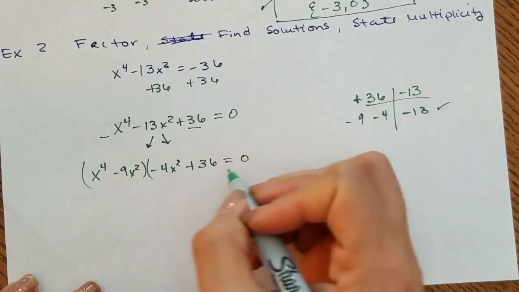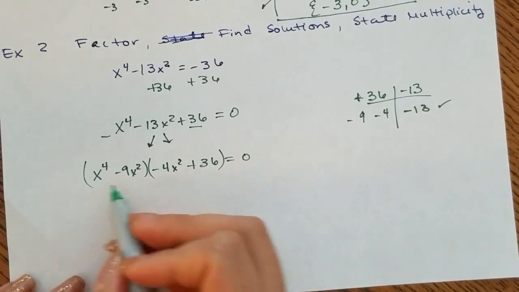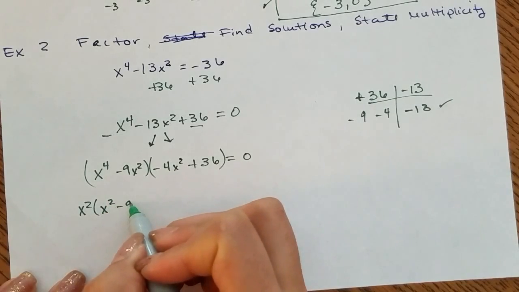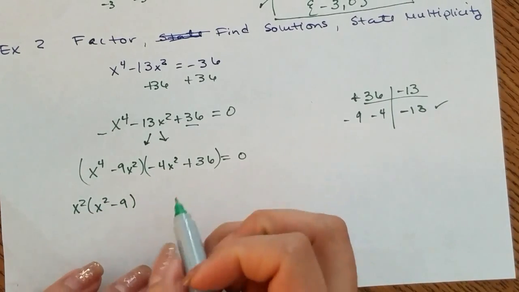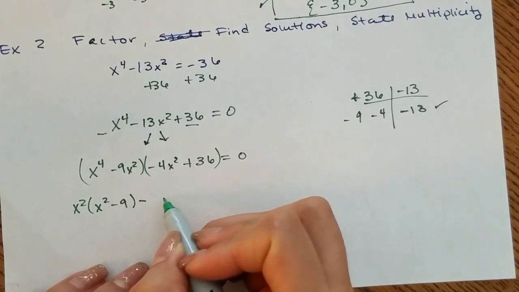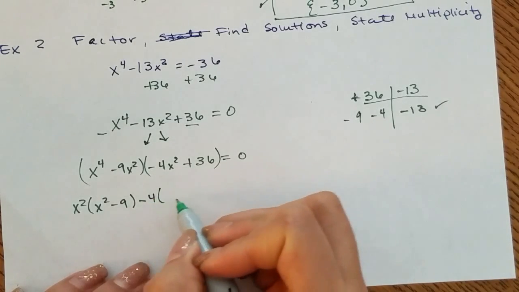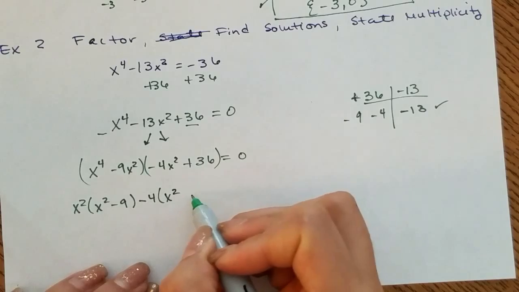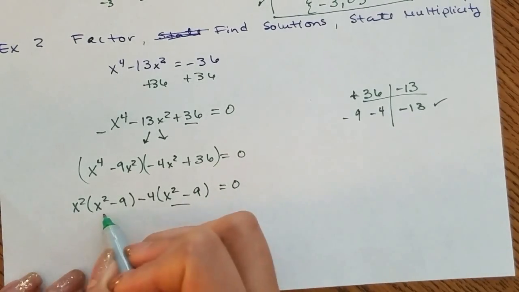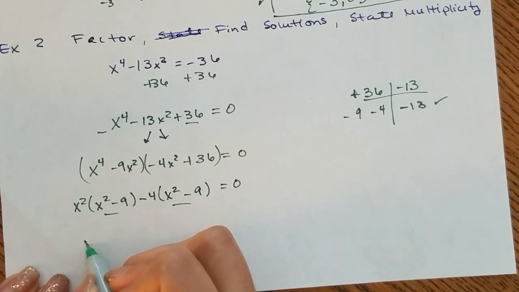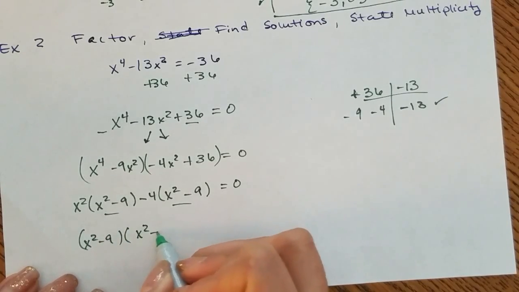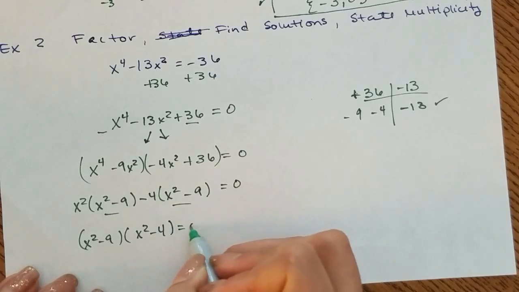Split up your two sections. Factor out the GCF here. I can take out an x squared, which leaves me with x squared minus 9. Here I'm going to take out a negative so that my signs will line up. I can take out a negative 4, which is going to leave me with positive x squared minus 9. Check your factors, they add up. So we have x squared minus 9 times x squared minus 4 is equal to 0.